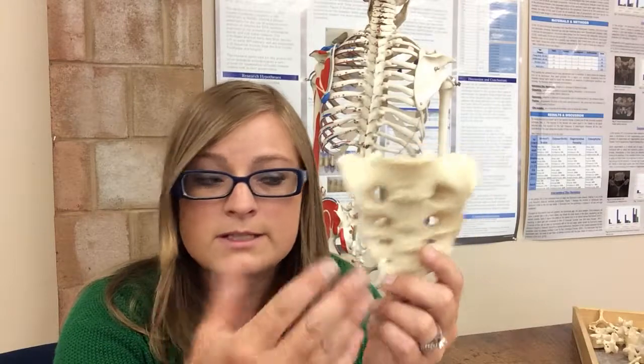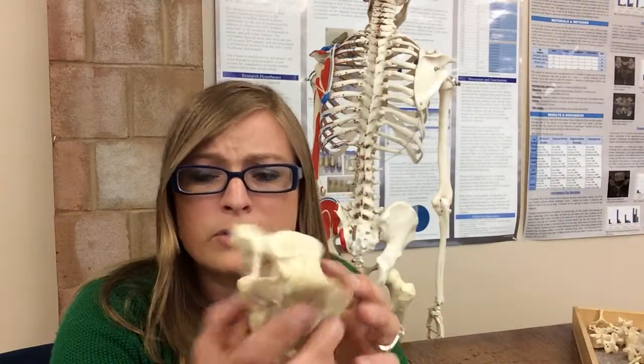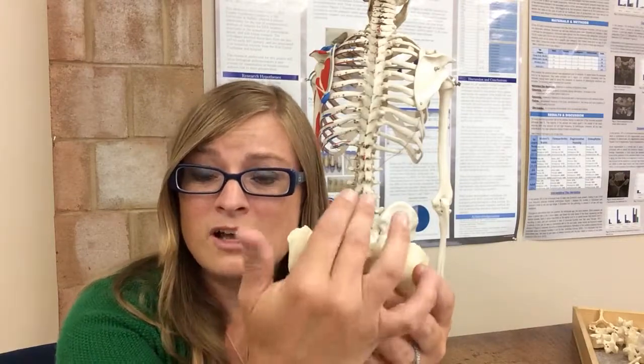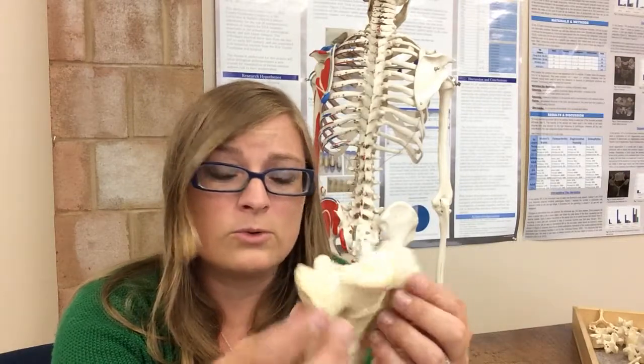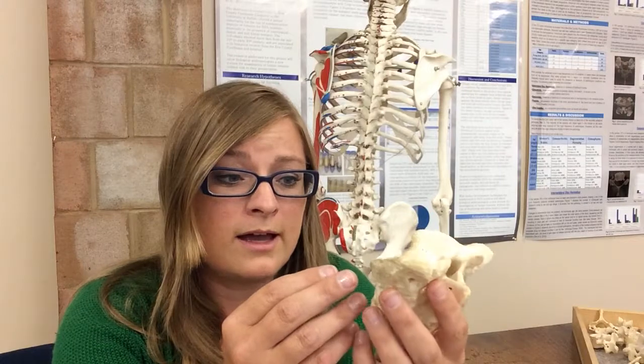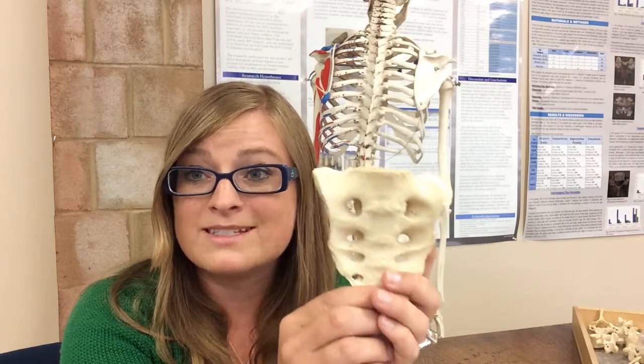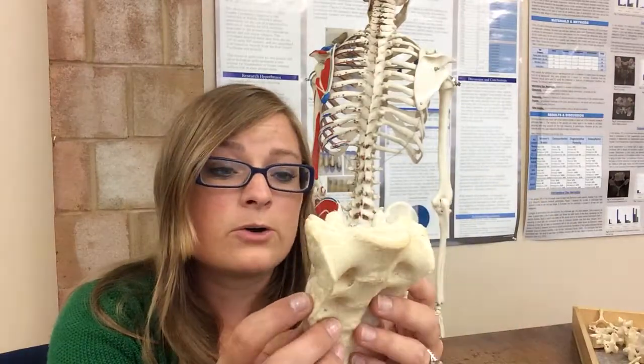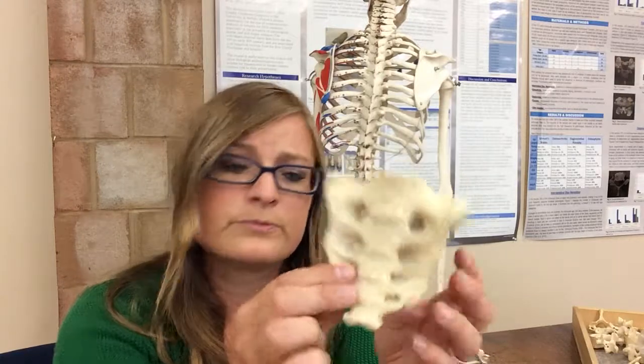Usually it's 5 segments. It actually can be variable, and sometimes you see what's called sacralization of L5. In my lab at NTRIP, we have one of the vertebrae that has been sacralized. So L5 can fuse to the sacrum in certain circumstances, which we'll talk about when we talk about pathologies. So this is the sacrum.